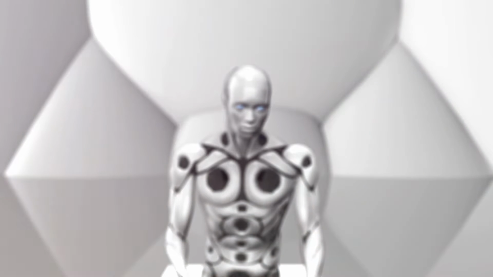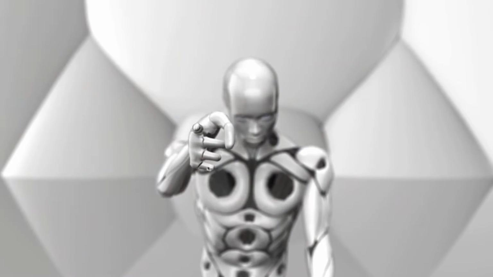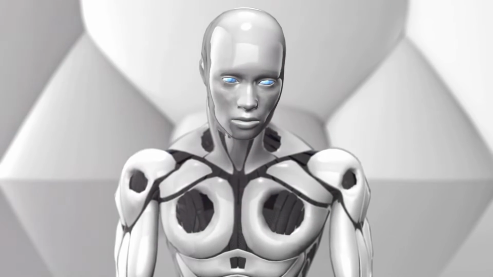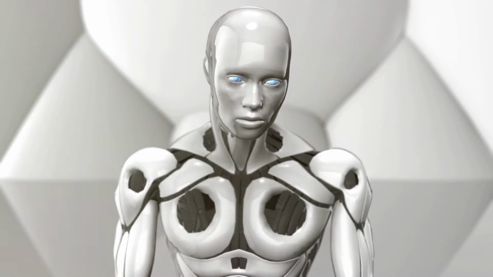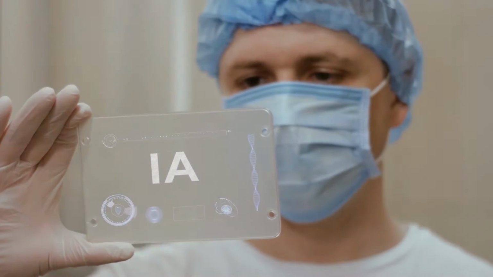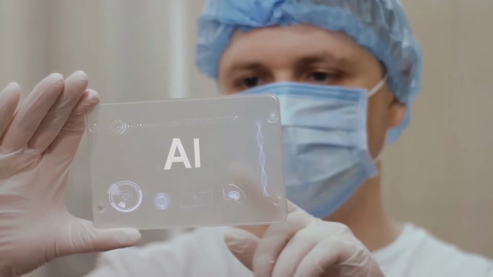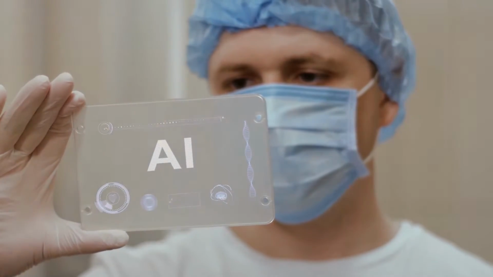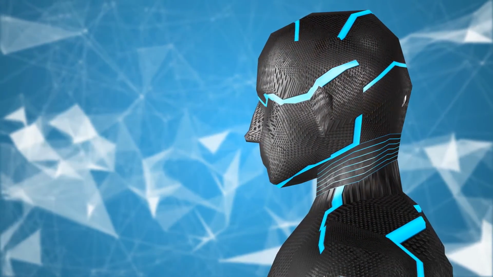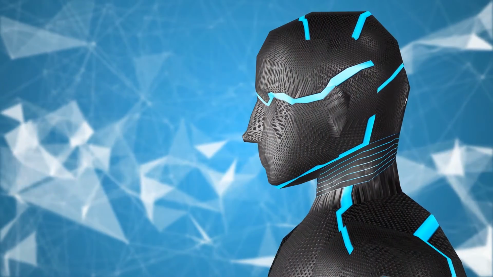These virtual patients are not your average computer programs. Generative AI ensures they mimic human responses accurately, based on the data it has been trained on. They can exhibit a variety of symptoms, respond to treatments, and even portray emotions, making the learning experience as close to reality as possible. But perhaps the most significant advantage of these simulations is their accessibility.